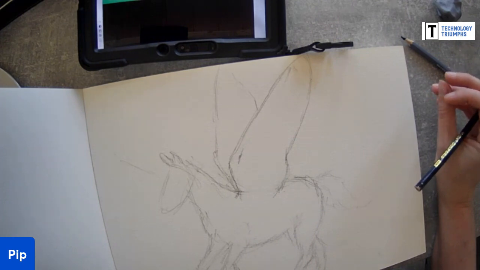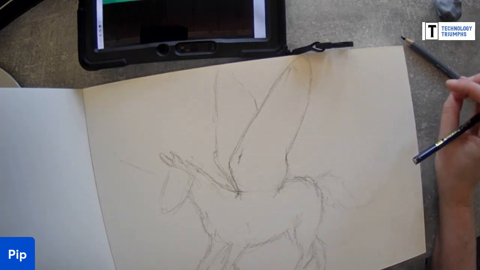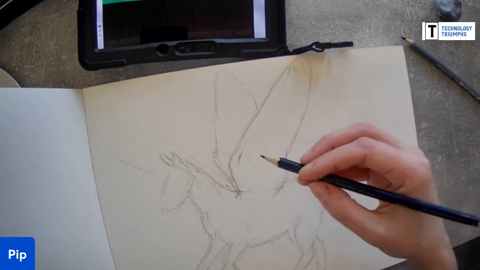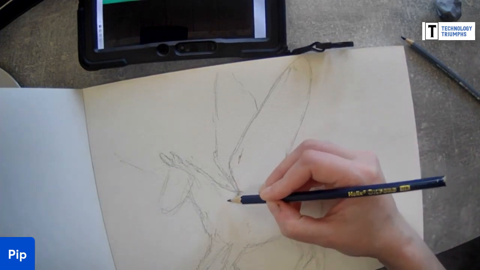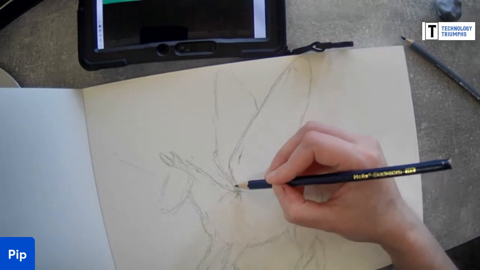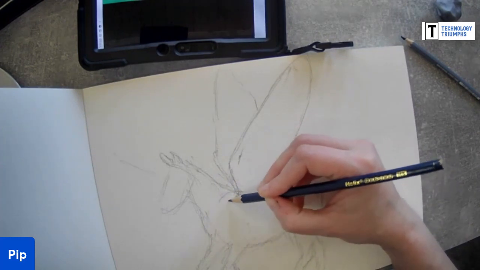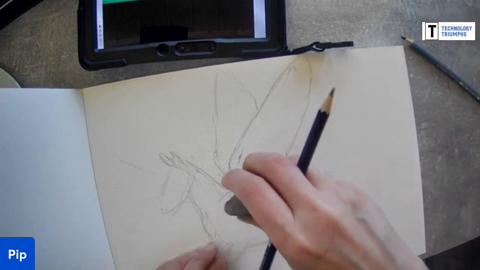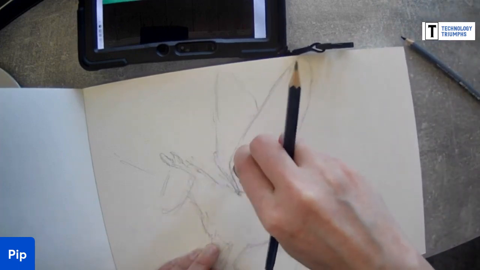Joe's got a comment here. We found a great tip for joining body parts. Think about where the joints are on the base animal. Oh, that's a good point, Joe. Thanks. So I'm thinking that if the shoulder of the horse is here, then the wing should be in line with that, really, shouldn't it? Is that what you mean, Joe? Because that would make sense, wouldn't it?